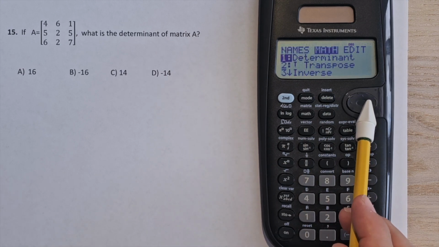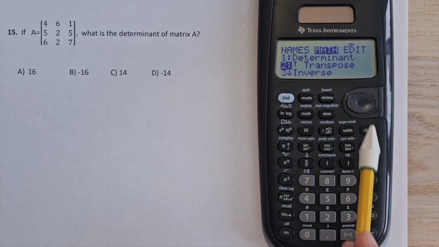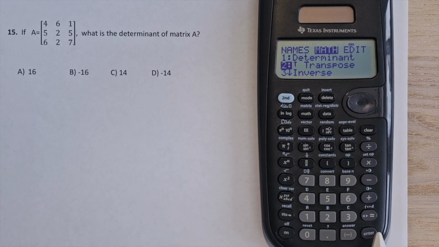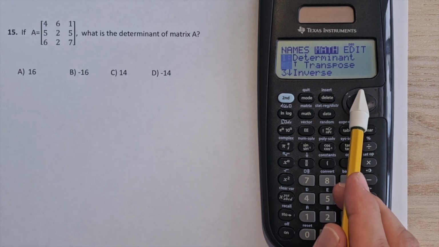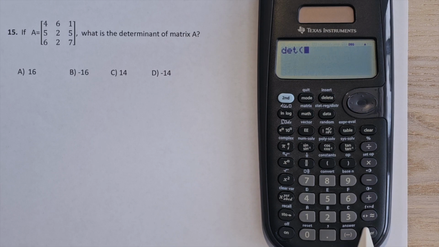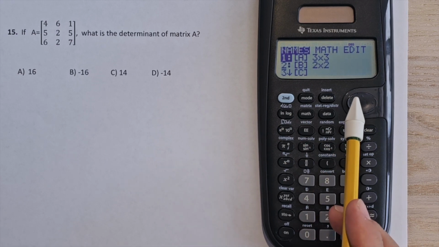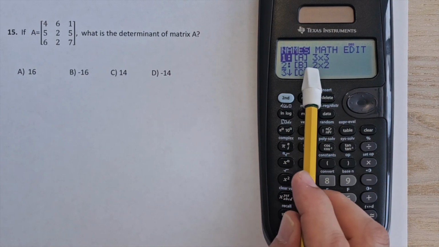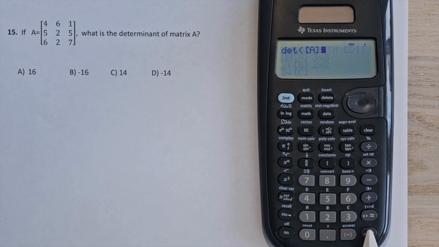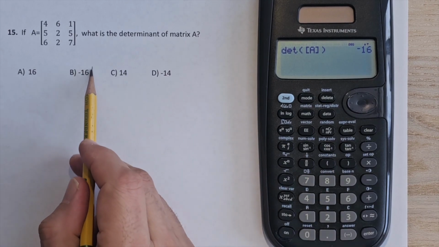Matrix, mat, number 1. We have to pick our matrix. Our matrix is A. I'm going to press enter to see the result. The answer should be minus 16.